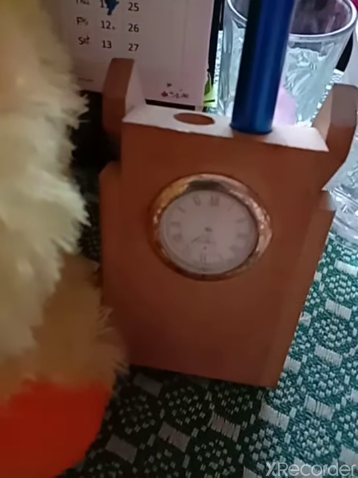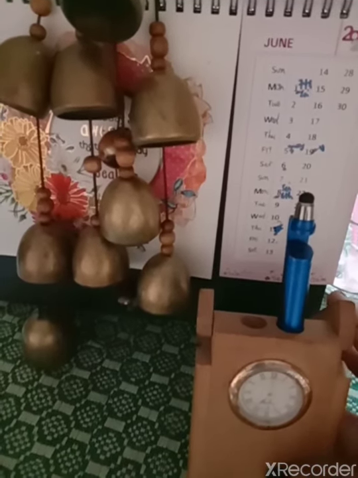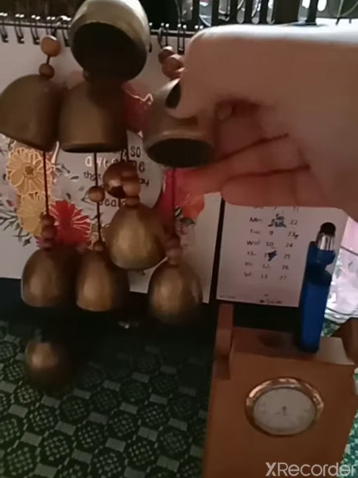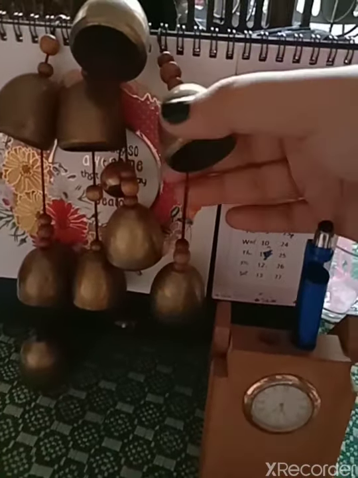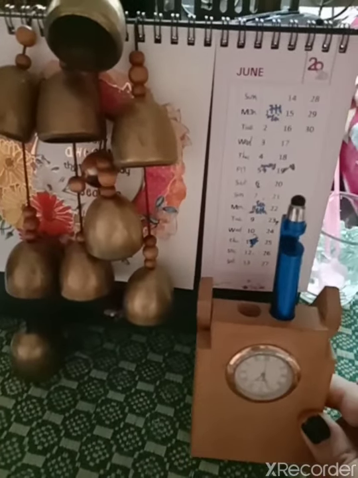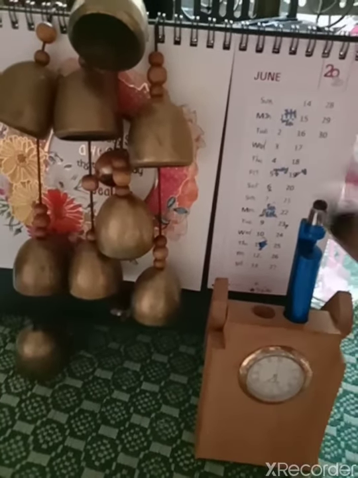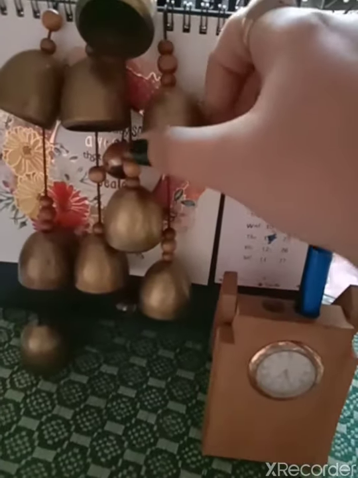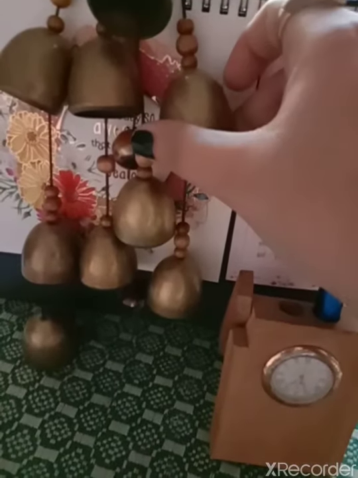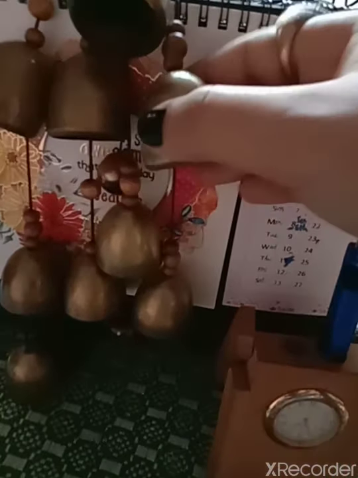Okay, next are the shiny materials. Appearance means how, when you see things, how they look. You can see this metal, the bells made with metals, copper, is very different from the wood. So all the metals, copper, in the temple bells, they are made with copper, or the aluminium that you use to wrap your food. So they have a shine or luster on them.